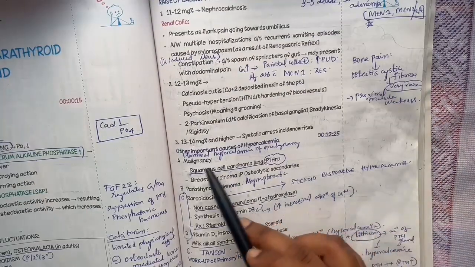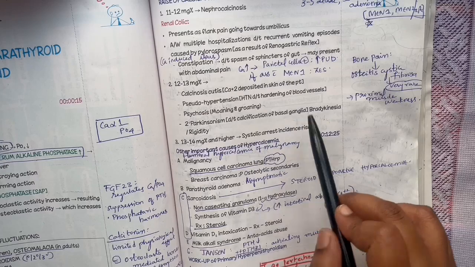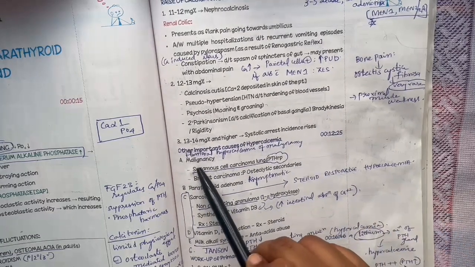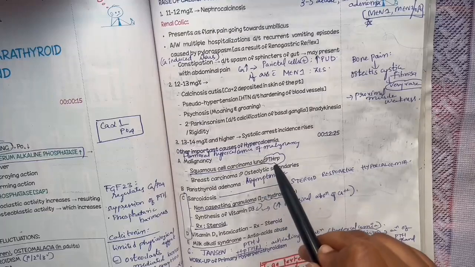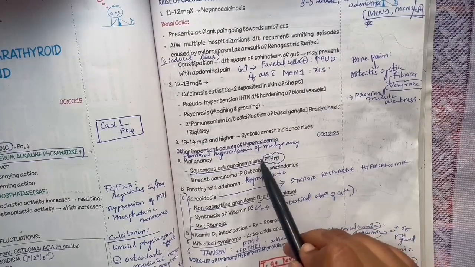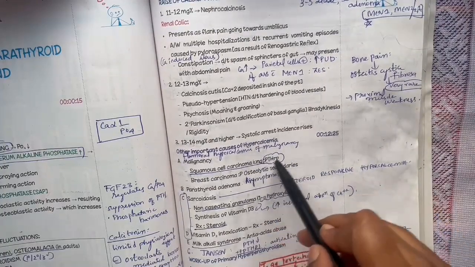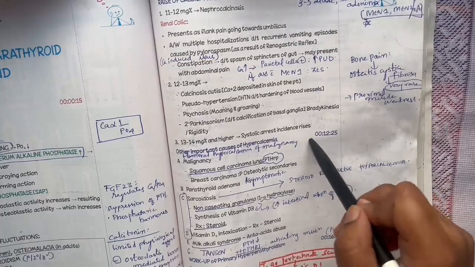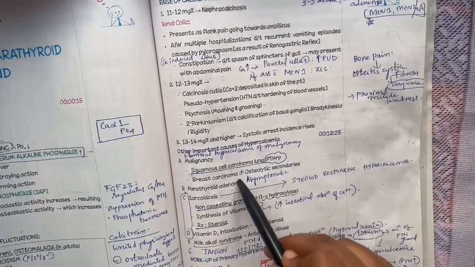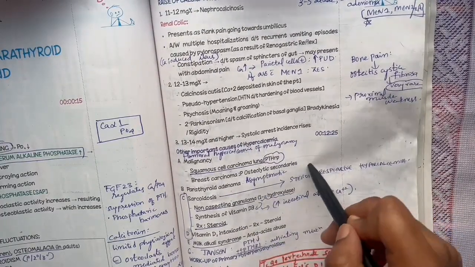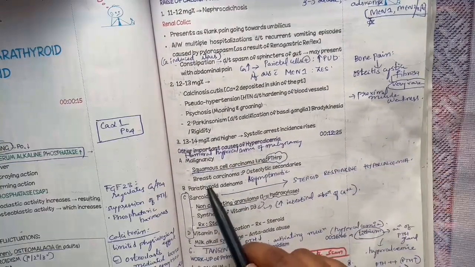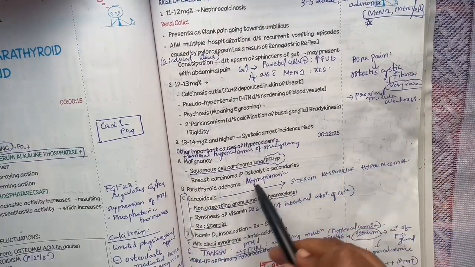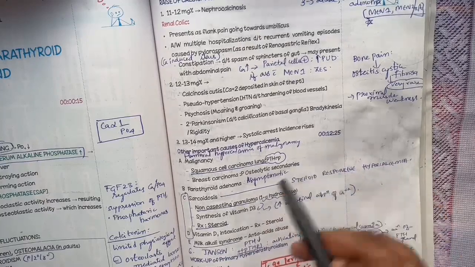So we need to know other important causes of hypercalcemia also. It can be due to malignancy, the squamous cell carcinoma of lung, which releases a peptide, PTH related peptide, and it also causes increased calcium, that is hypercalcemia. Even breast cancer due to osteolytic secondaries also can cause hypercalcemia. Parathyroid adenoma, which might be asymptomatic.